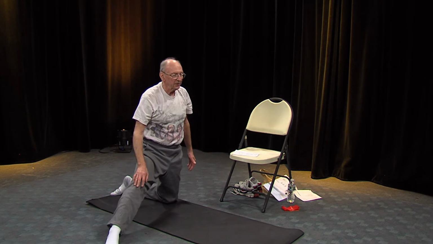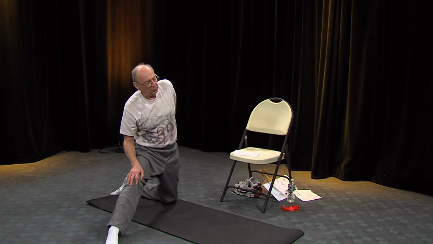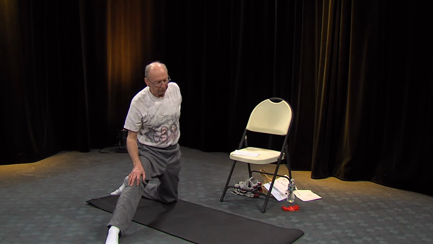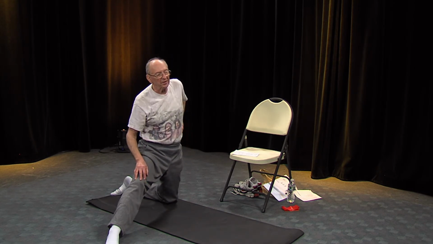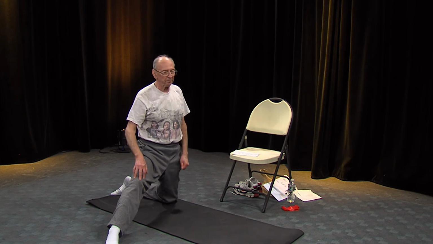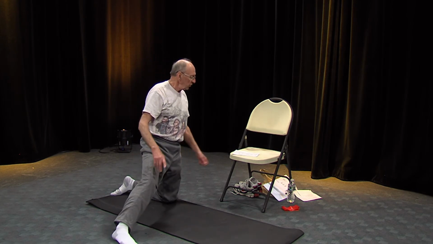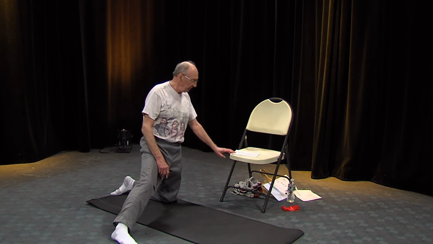Now, why did we do that? We're stretching not only that piriformis muscle, but we're also stretching the quadratus lumborum. Okay, so that's the kneeling position.